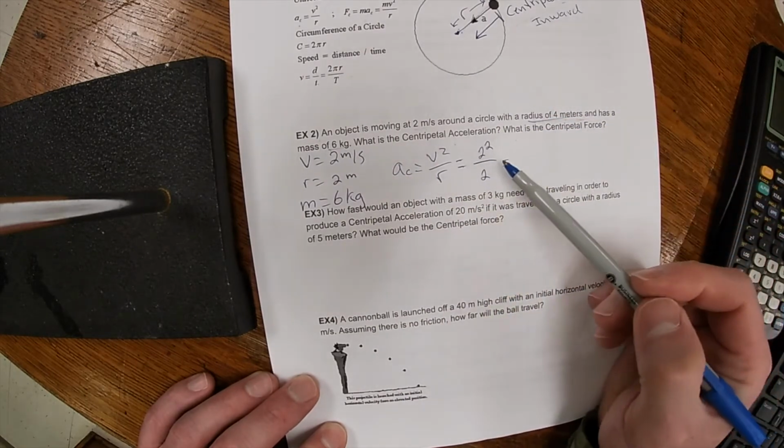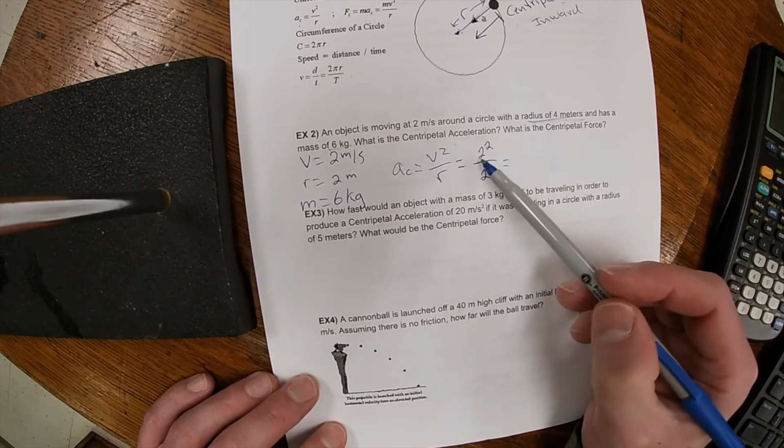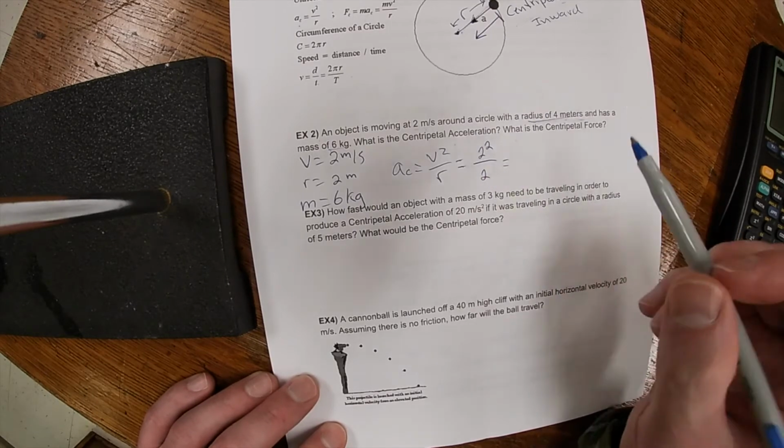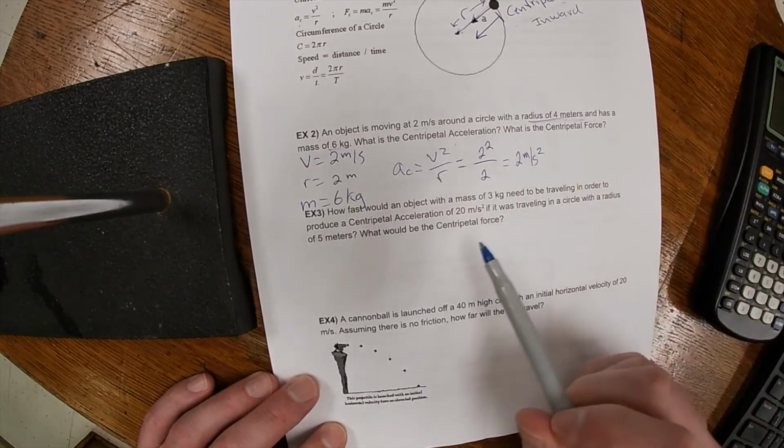Make sure you follow order of operations. 2 times 2, you do the exponents first before we divide. 2 times 2 is 4. 4 divided by 2 just gives us 2. And the units for acceleration are meters per second squared.